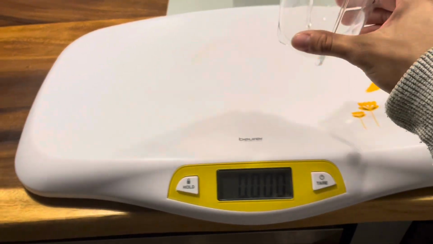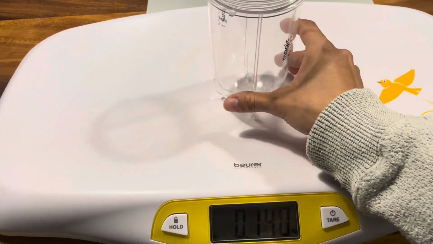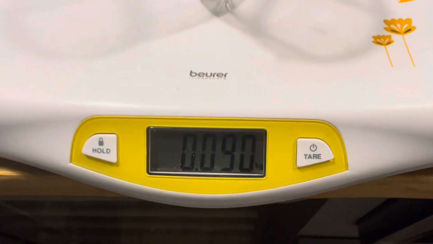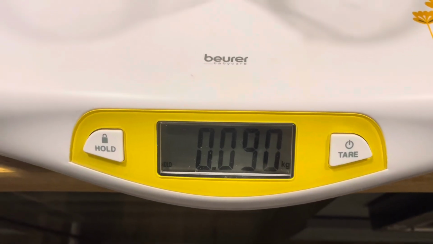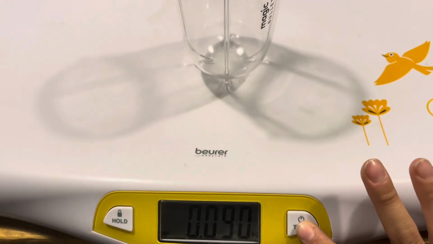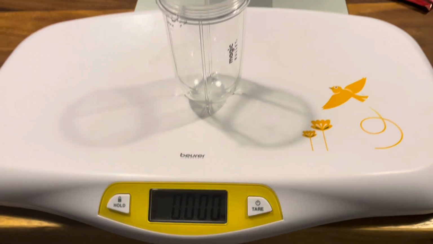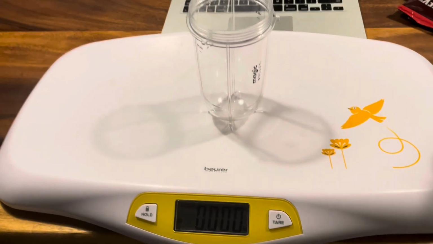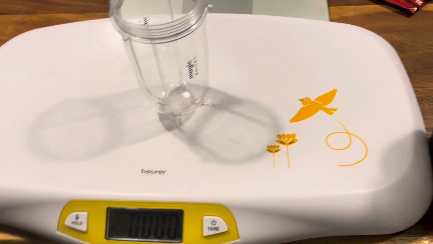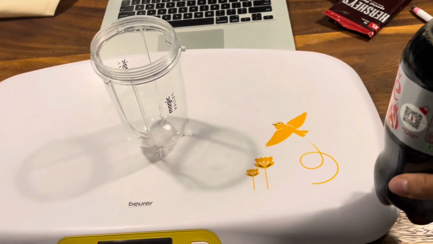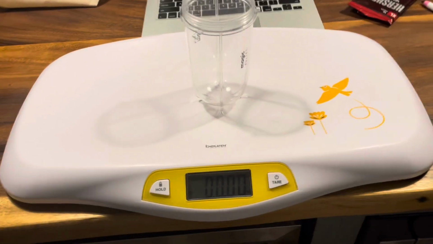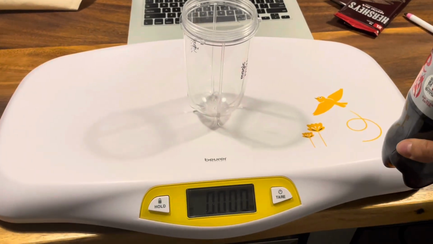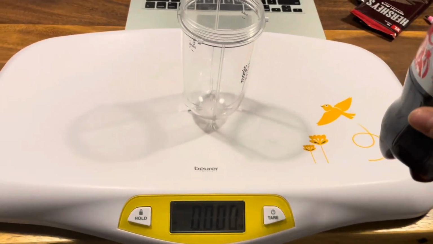All right, so now that my scale is zeroed, I'm going to go ahead and place my beaker and tare that so that we are at 0. And now I'm going to go ahead and start with the Diet Coke. As we can see, the scale is still zeroed, so I'm going to go ahead and carefully, one-handedly, pour this into my beaker to get the mass.